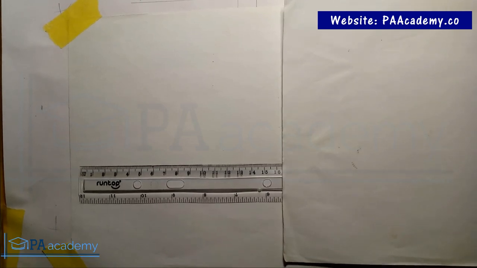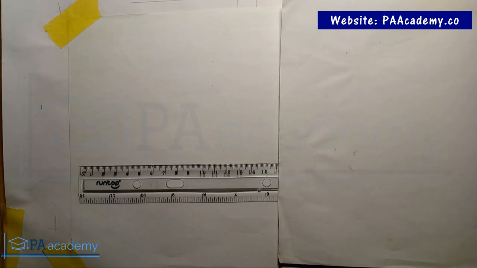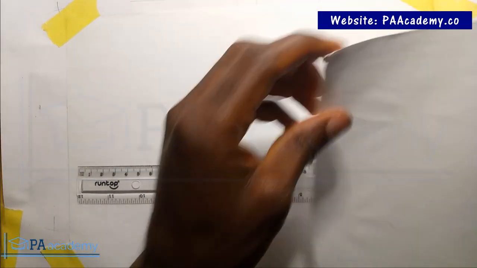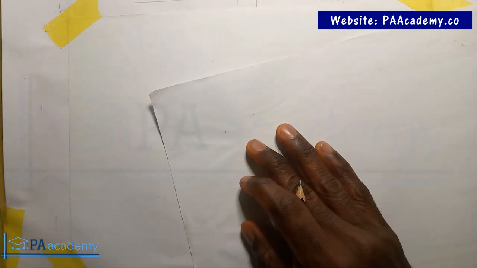So this is the continuation on the CAM profile diagram and CAM mechanism. This is part 3. In part 1 we looked at the CAM displacement diagram. In part 2 we looked at the CAM profile diagram. And then in this part 3, this is more like a practical explanation of how to draw the CAM displacement diagram and the CAM profile diagram. So this is just the practical aspect of it.